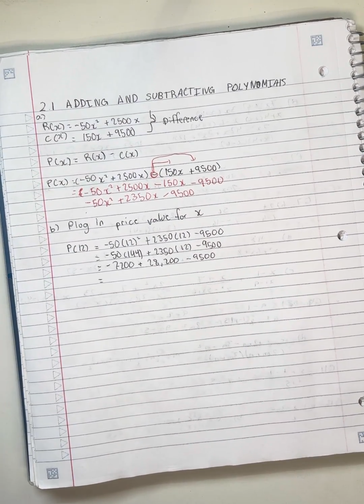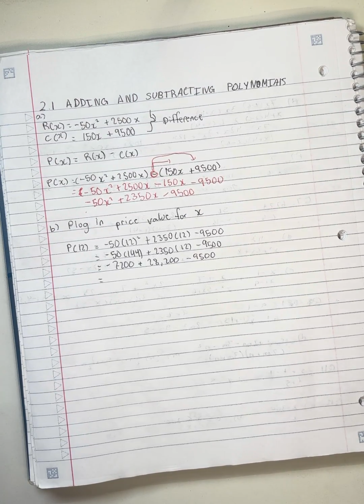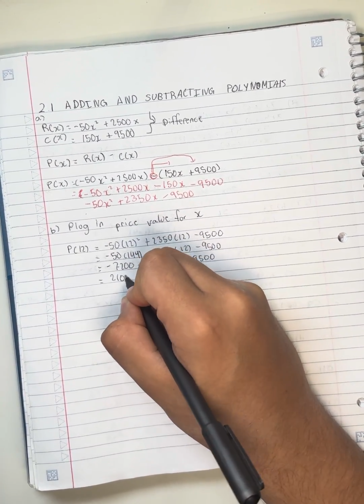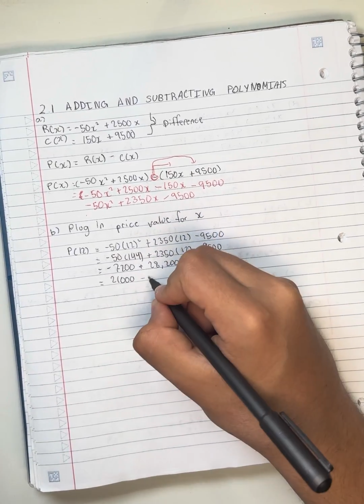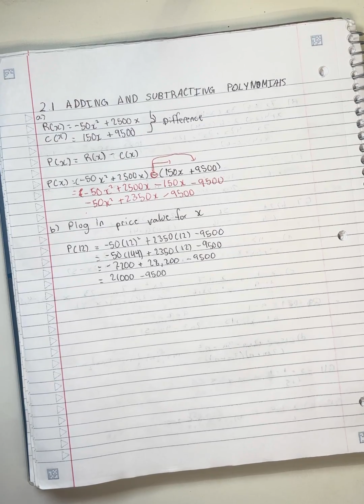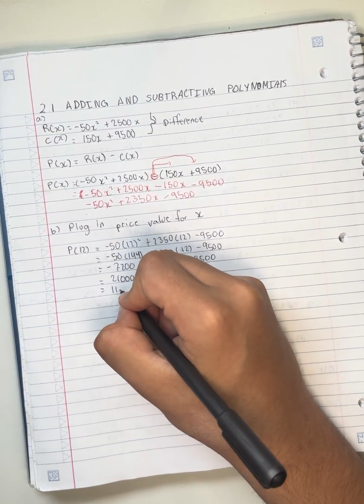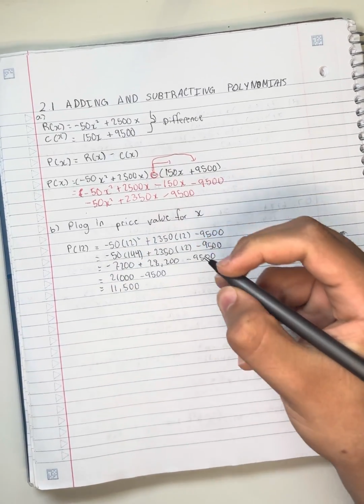So then now you're going to subtract everything. So you're going to start off by negative 7,200 plus 28,200 is going to give you 21,000 minus 9,500, and your final answer is going to be 11,500.